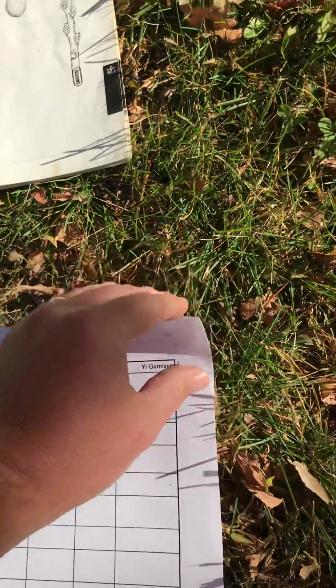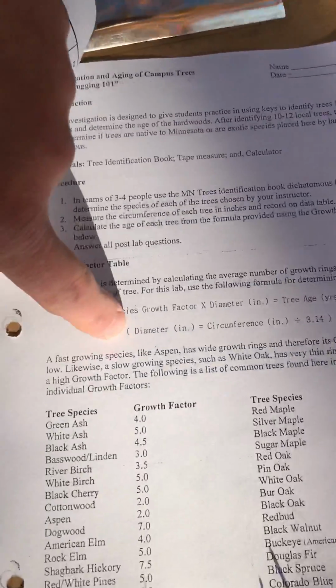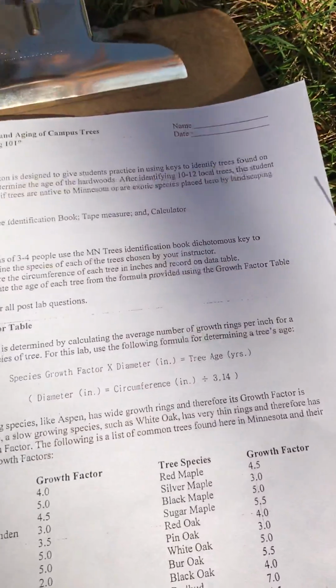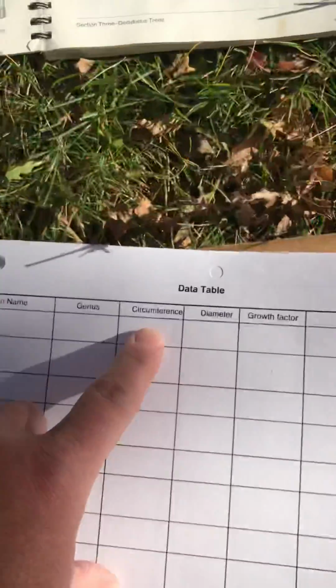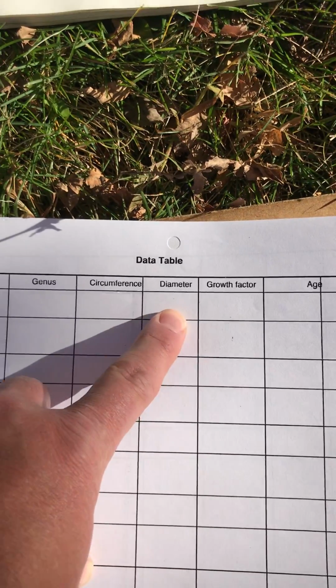Then, on your other sheet that you should have at home, besides the data table, after you read this, it does tell you that the diameter equals the circumference divided by pi, 3.14. So you're going to take your number of circumference, divide by pi, 3.14, and that'll get your diameter.